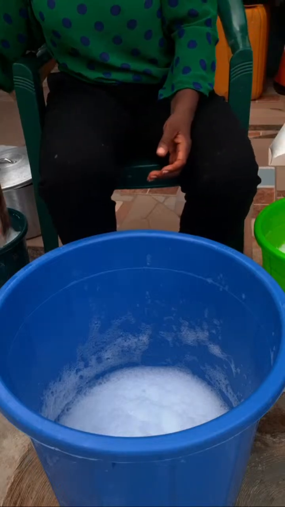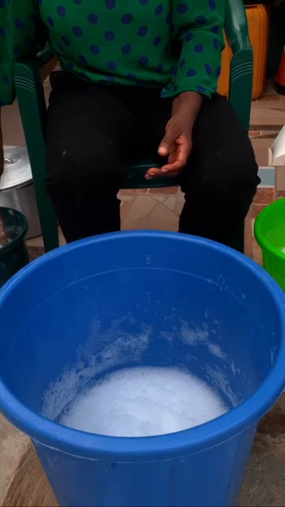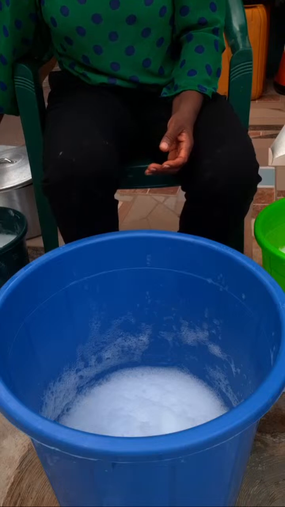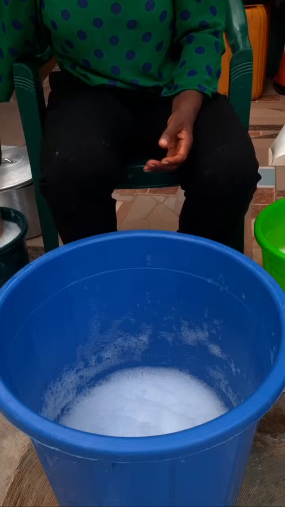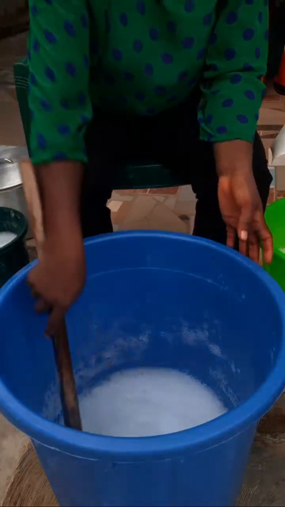Let me stir this Texapon and salt as well. Then I'll continue stirring the natural salt solution. Okay, back to the natural salt.